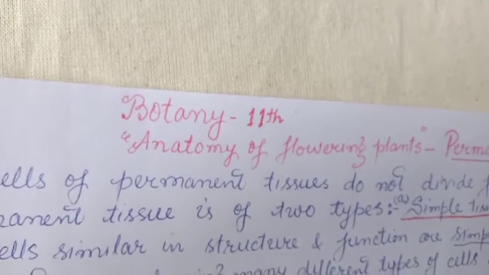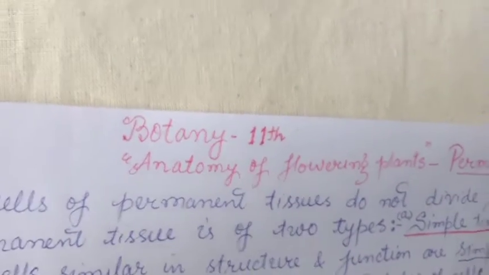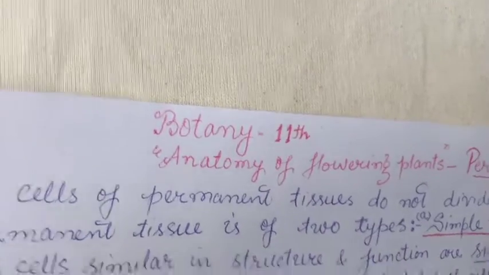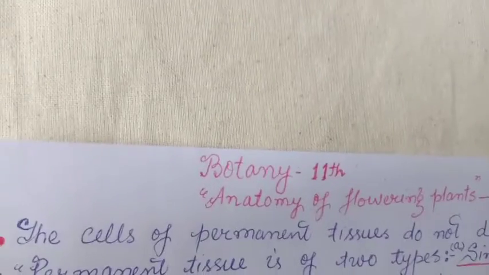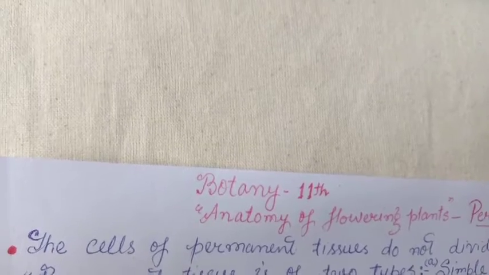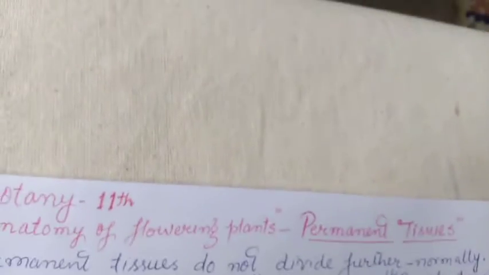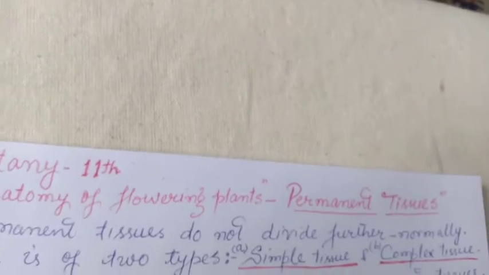As we have been discussing the anatomy of flowering plants, and previously we have taken up the tissues, the two main types of tissues are the meristematic tissue and the permanent tissue. Previously we discussed the meristematic tissue, and today we will take up the permanent tissues.